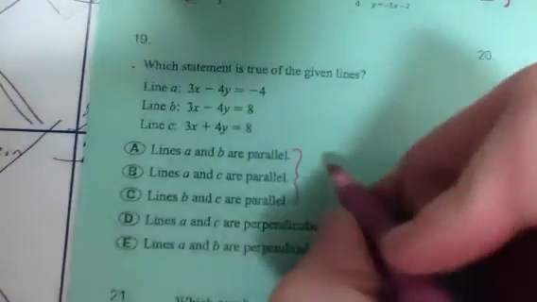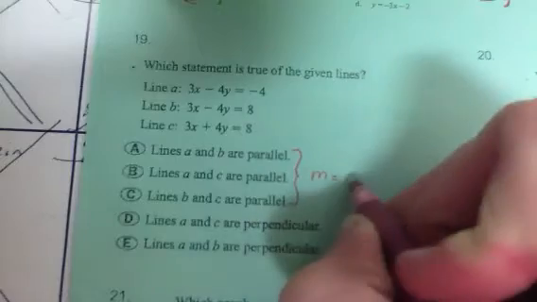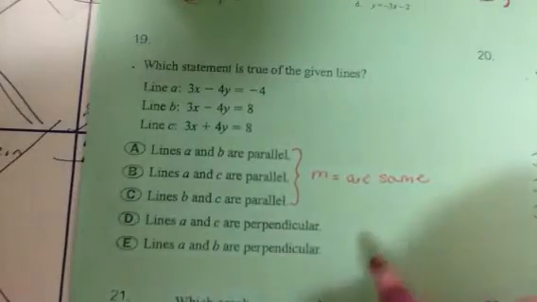Hopefully you know that parallel lines mean that the two lines will not cross. For that to be true, you need to know that the slopes are the same. For two lines never to touch, their slopes must be the same.